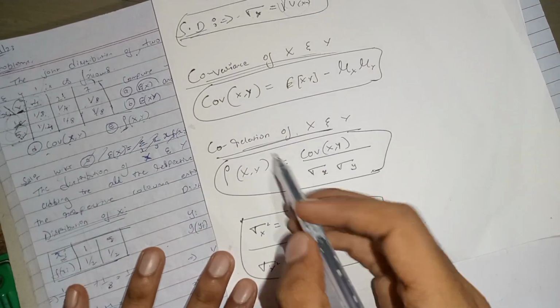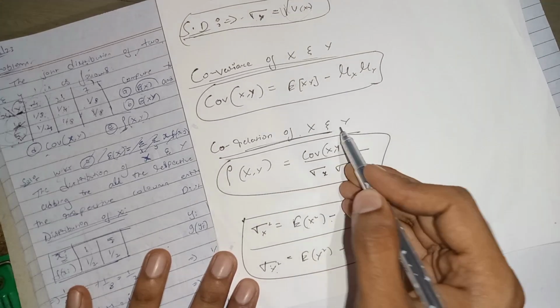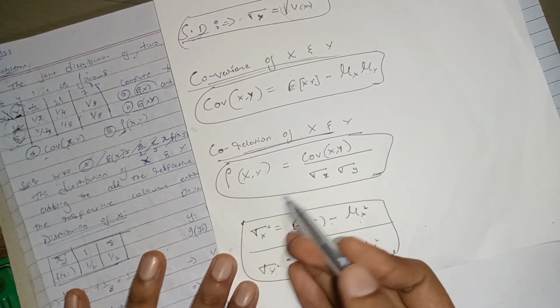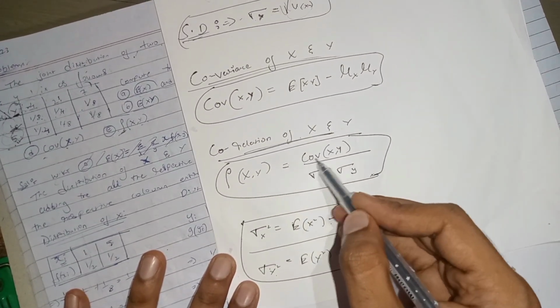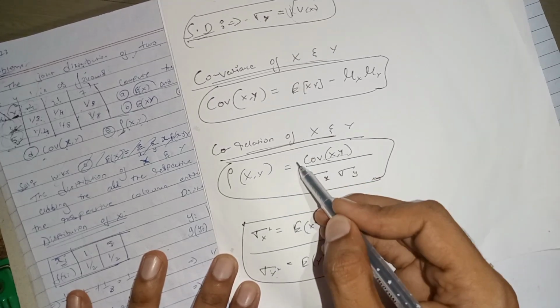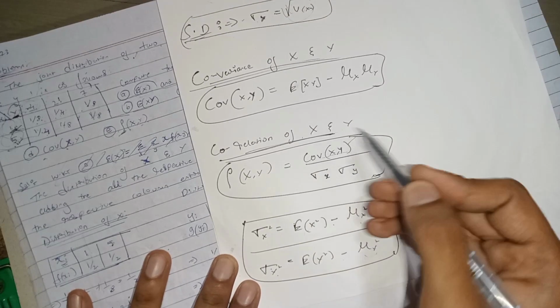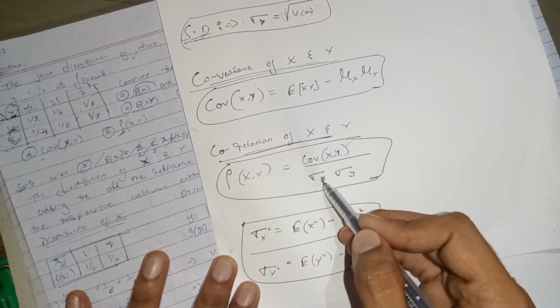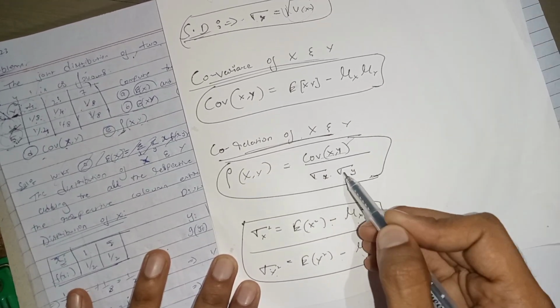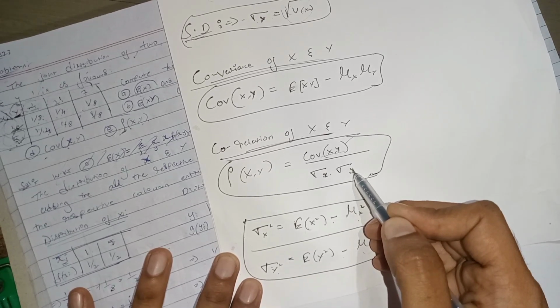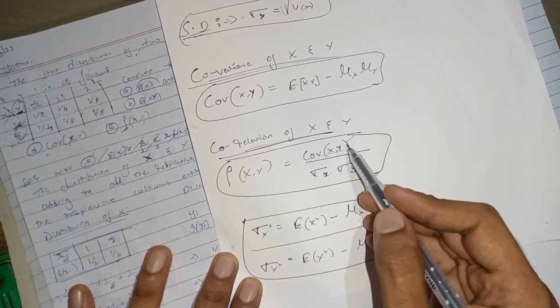Correlation of X and Y is equal to the covariance of X comma Y, the value we got, taken as numerator, divided by sigma X, the standard deviation of X, into sigma Y, the standard deviation of Y. This is the numerator and this is the denominator.